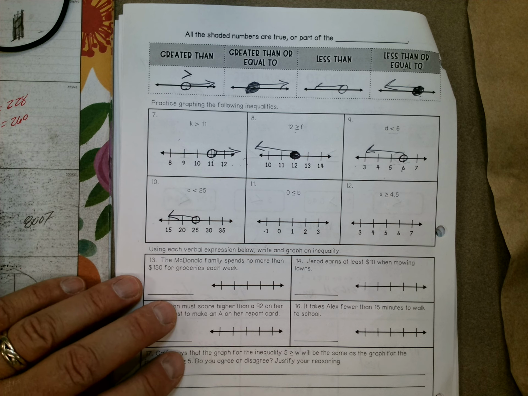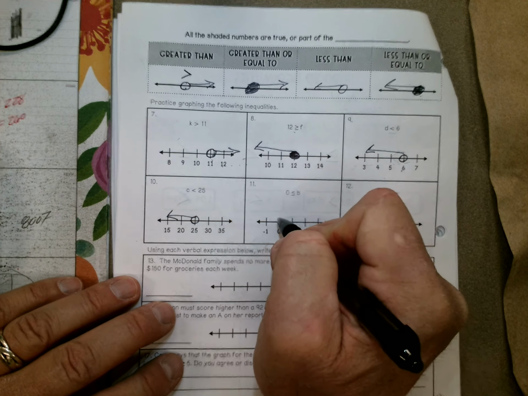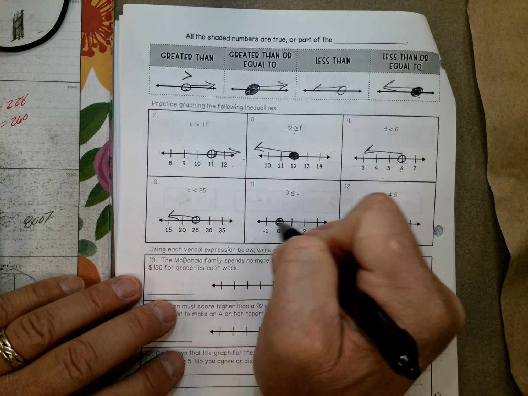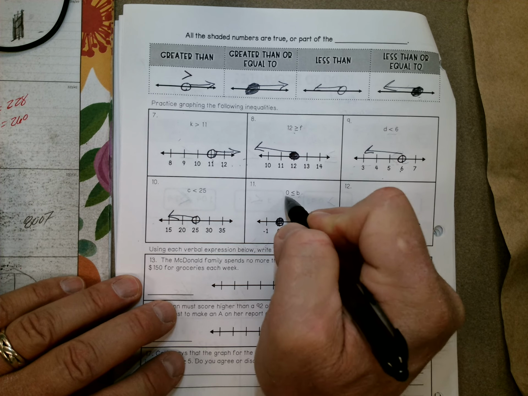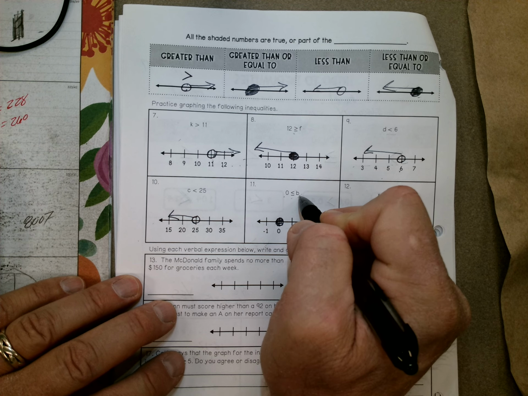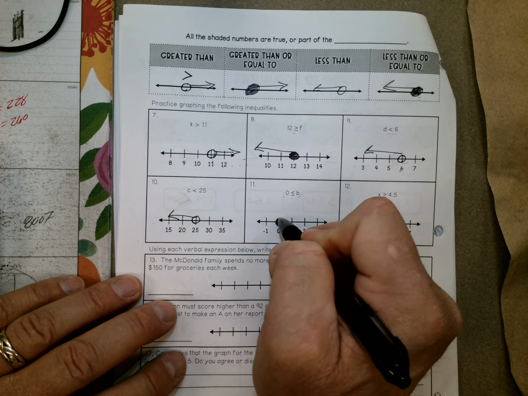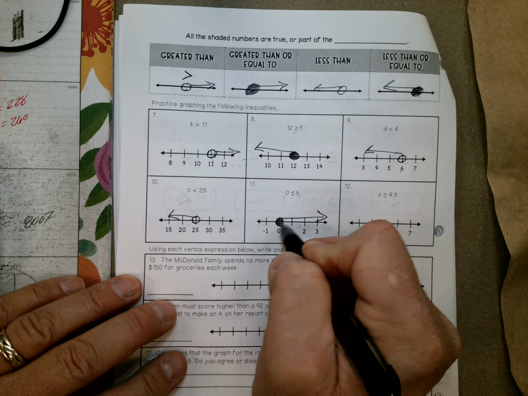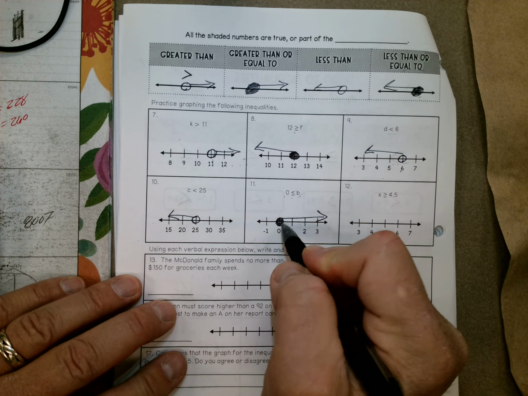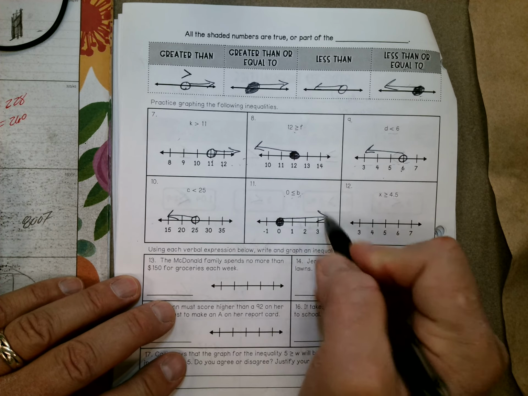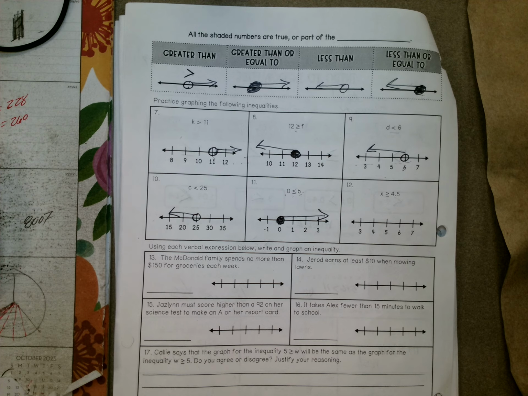0 is less than or equal to B. Okay, so I'm going to circle 0 and I'm going to fill it in because 0 would work for that solution. 0 is less than or equal to 0. All right, but I have to draw the line this way because any number including 0 or greater than 0 works for that.